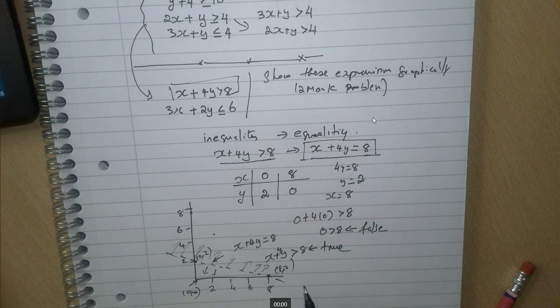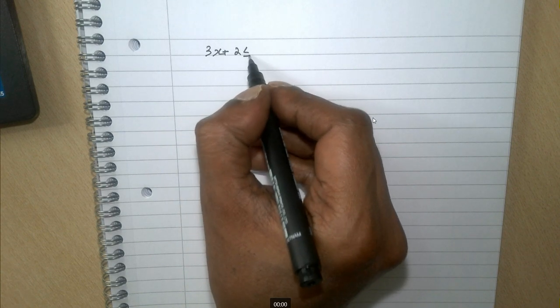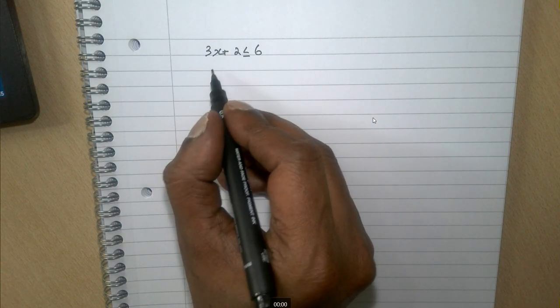So these are some basic rules that we are learning. Still, we are not going into the algorithm itself. This is something you should know. If you know some of the basic rules, then you can easily learn the algorithm. So let's go to the second equation. This is just to practice. So 3x plus 2y less than 6. So do the same rules.